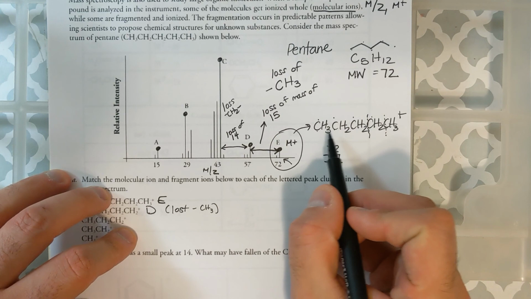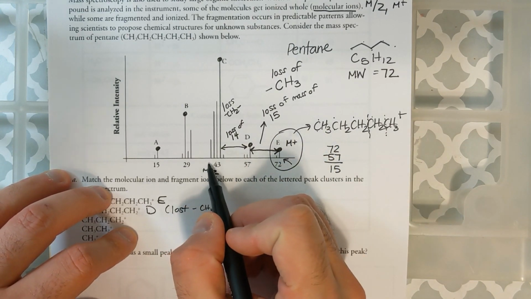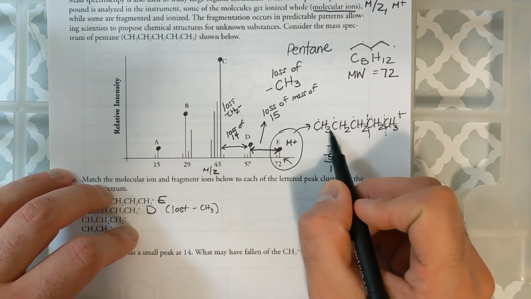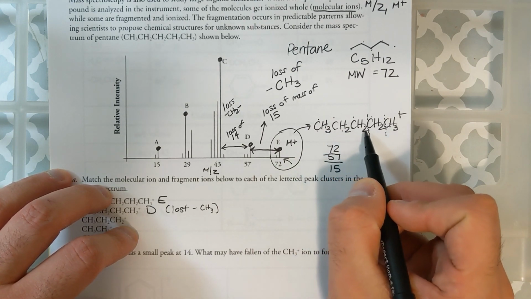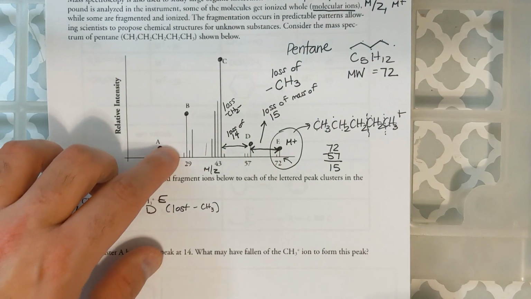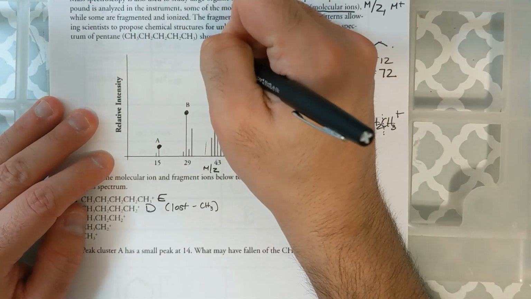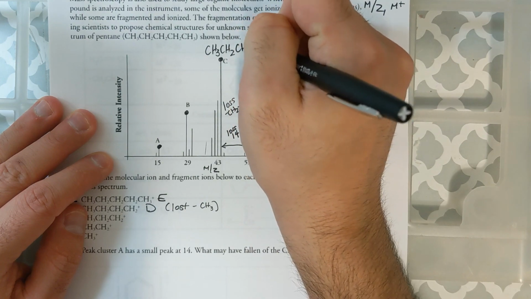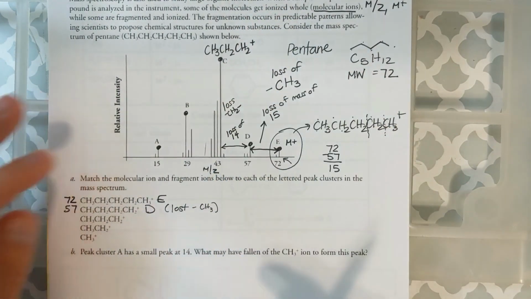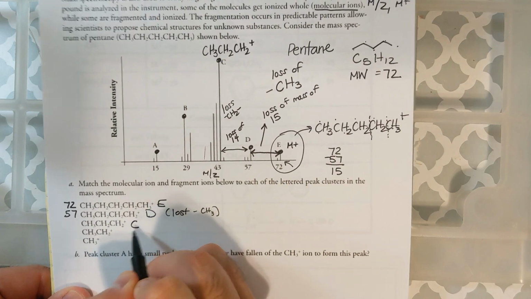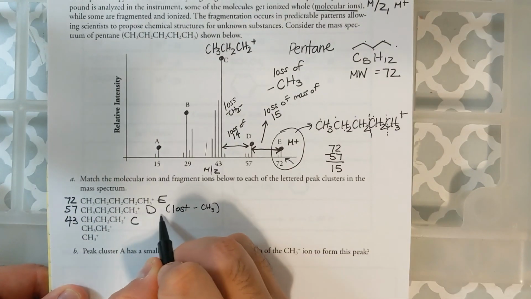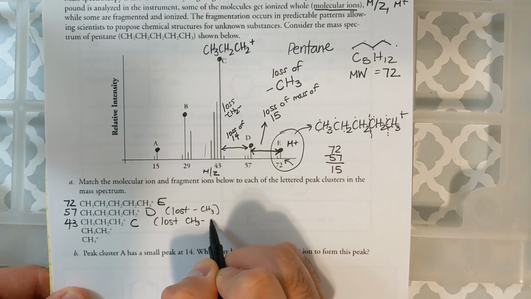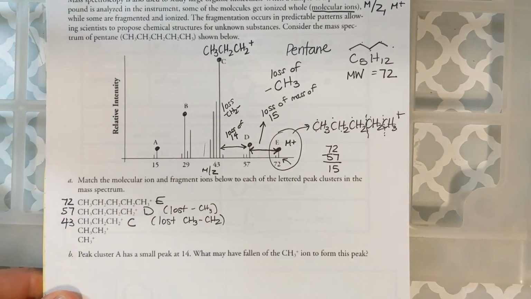So now I'm going to be left with these 3 carbons, and this is going to be a mass of 43. 3 carbons is 36, 37, 38, 39, 40, 41, 42, 43. This M43 peak is going to be CH3, CH2, CH2 plus. That is what is at peak C. And this has a mass of 43. I lost CH3 and a CH2.